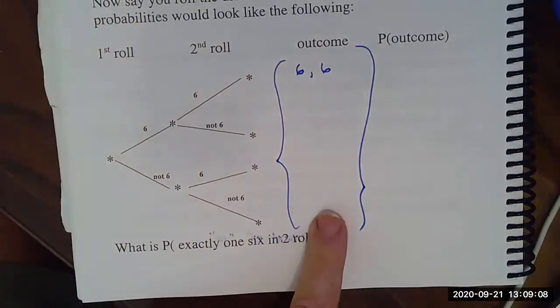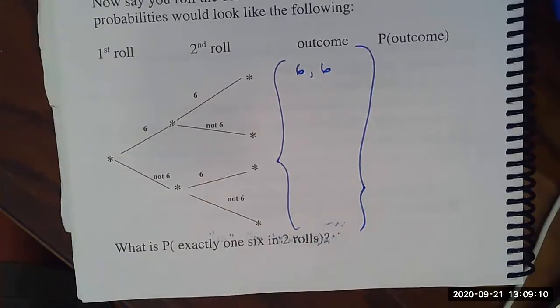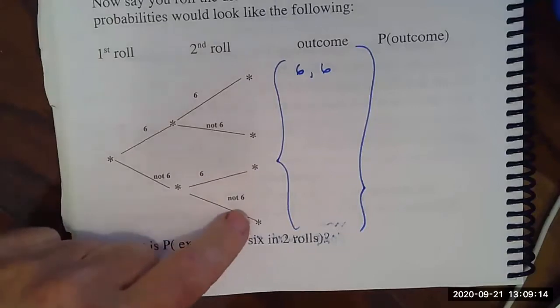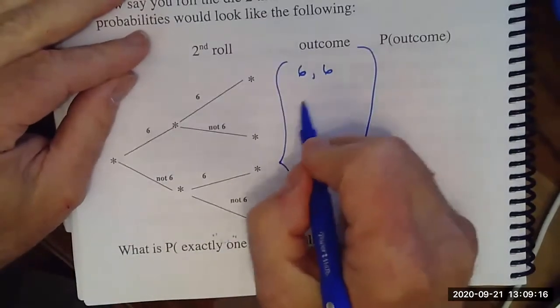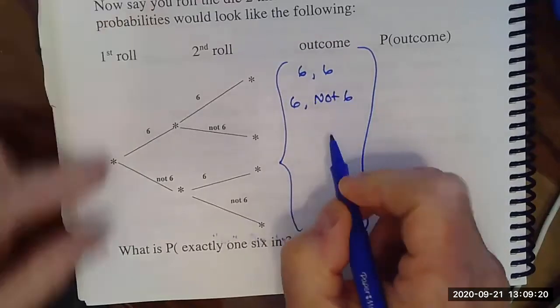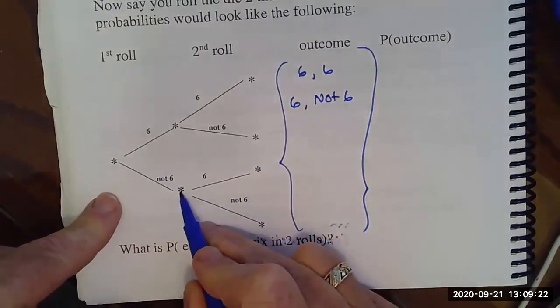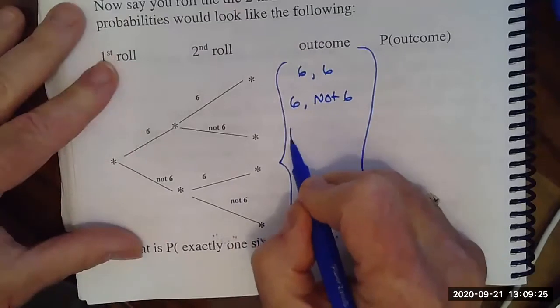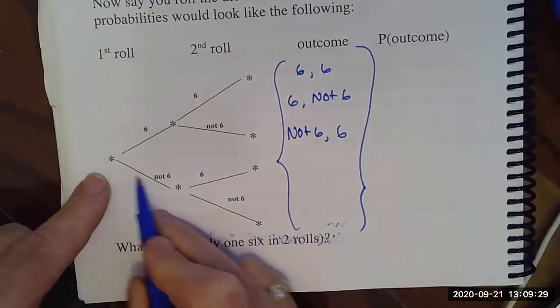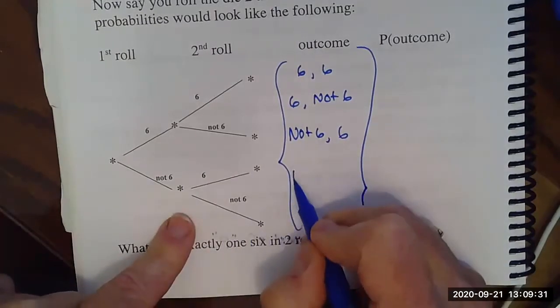What I'm writing in little squiggles is the sample space, so it's all the outcomes. I have 1, 2, 3, 4 outcomes: 6, 6; 6, not 6; not 6 for the first one and 6 on the next one; and not 6, not 6.